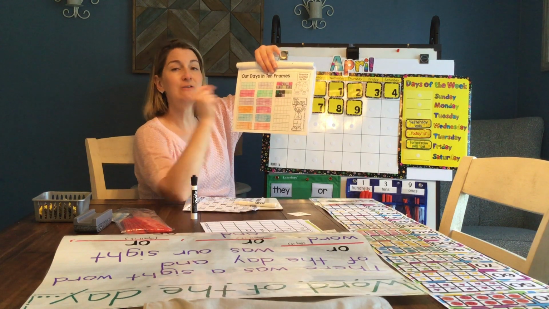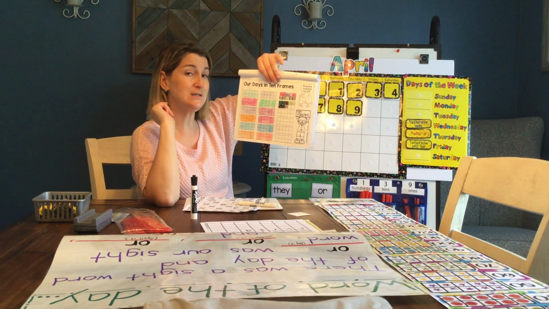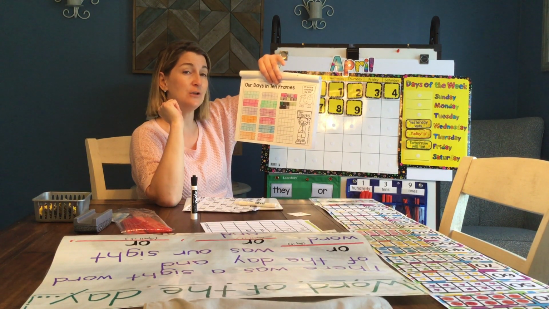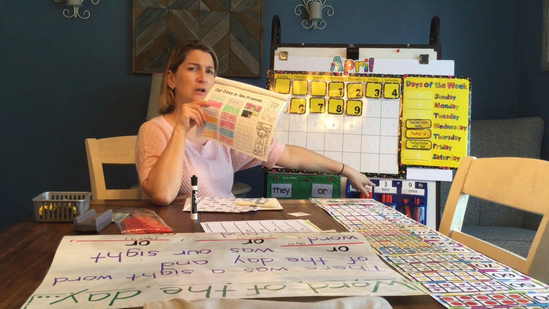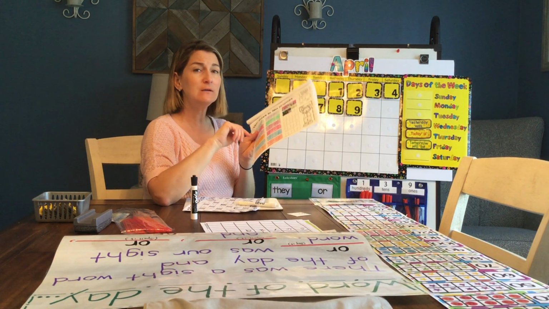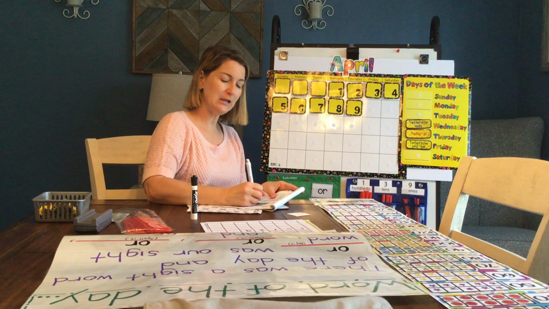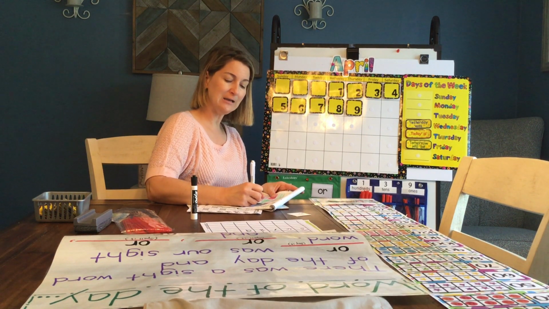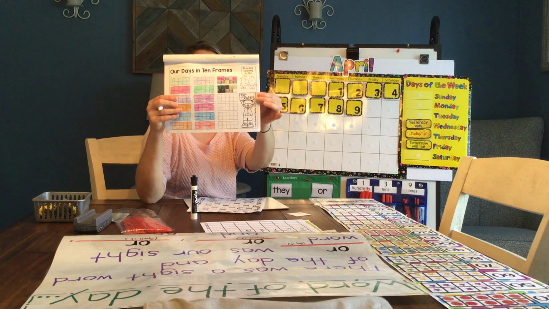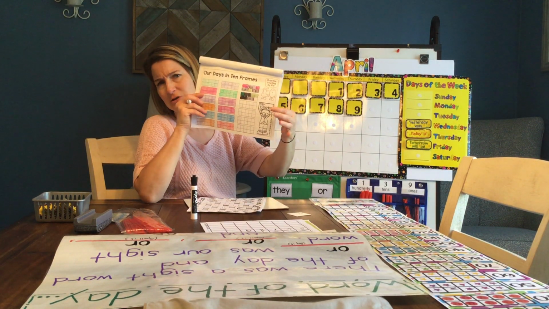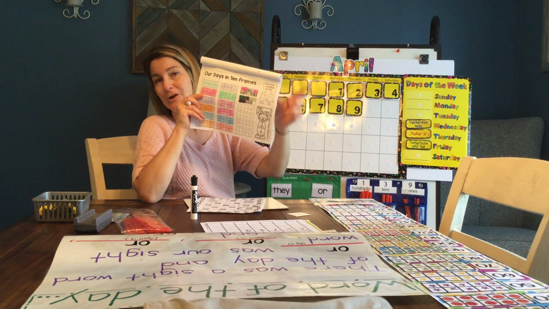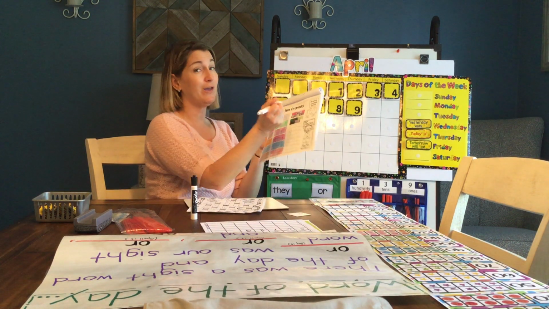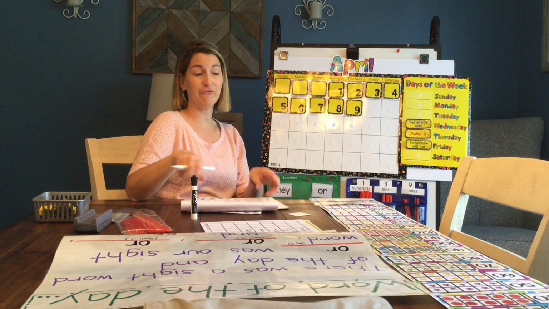That last 10 frame should have 8 ones in it for 138 altogether. But we need to get to 139, so what are we doing? You're right, color in 1 more, and now you should have 9 squares colored in that 10 frame. How many more until you finish up that 10 frame? Good, 1 more. Tomorrow, I think we're going to be finishing up that 10 frame.